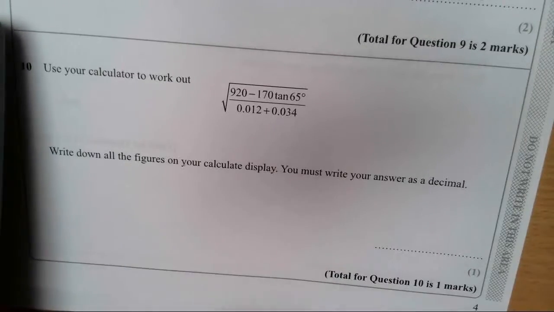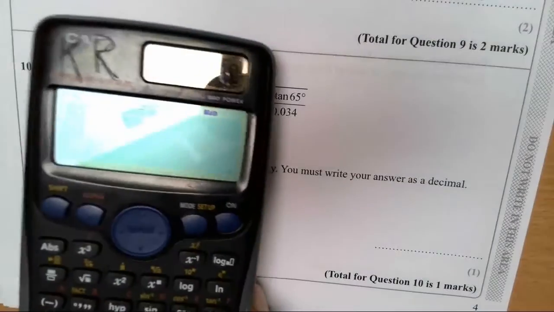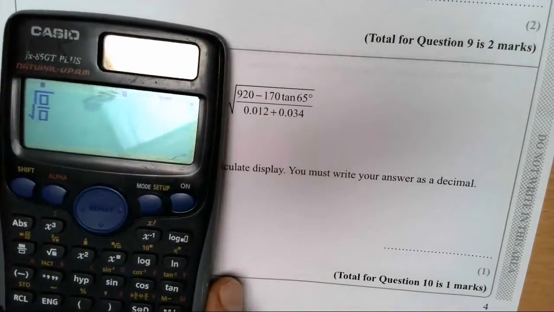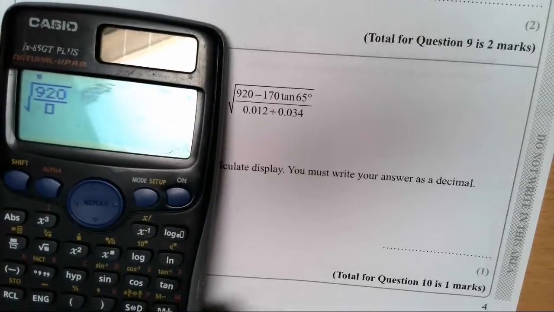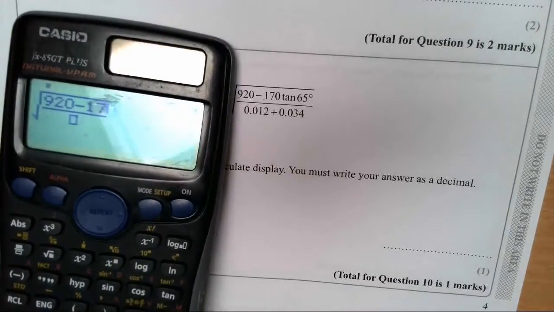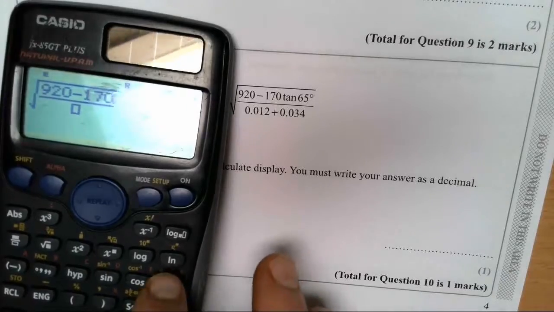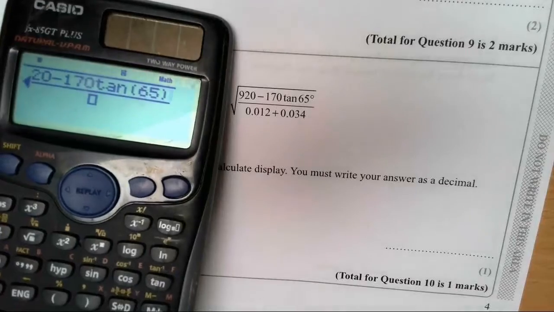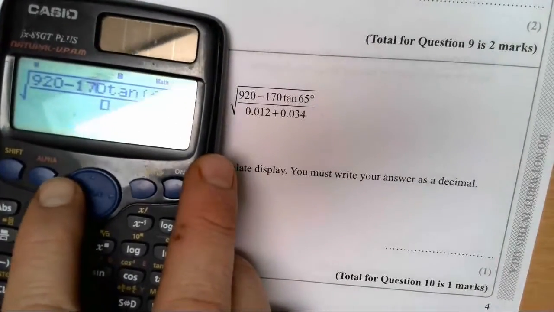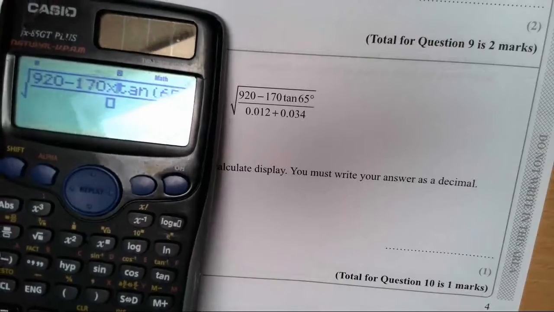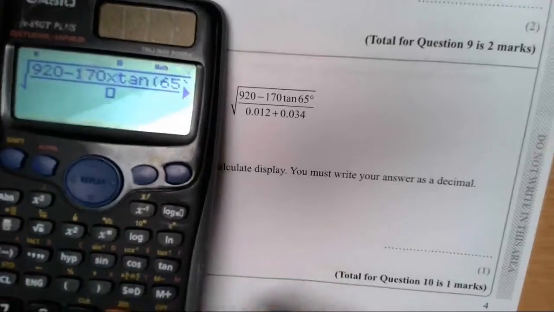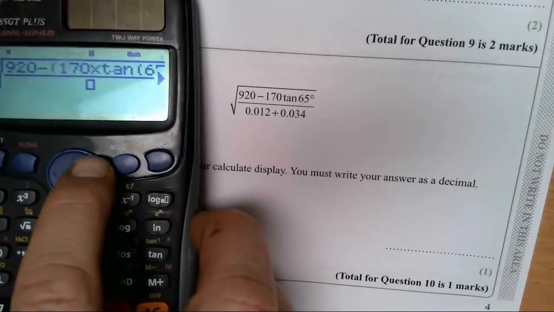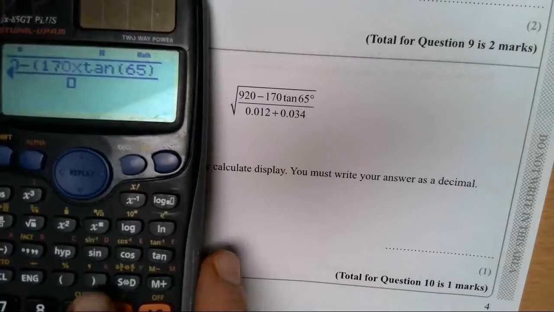Now this square root goes over everything, so I'm going to start with the square root. Then I've got this division, so I'm going to put that division in with the fraction key. Then I can just write this in as is. So 920 take away 170 times by tan 65 degrees. Now, your calculator will produce the brackets like that. You can put in multiplications if you want, but your calculator should work it out. So it's 170 tan 65. I'm going to take that away. You can put in more brackets if you want to indicate what's going on, but you don't necessarily need to.